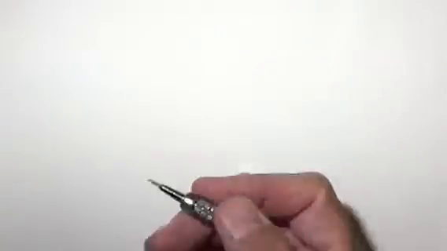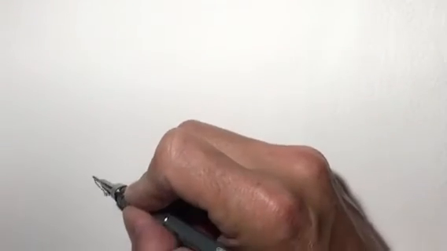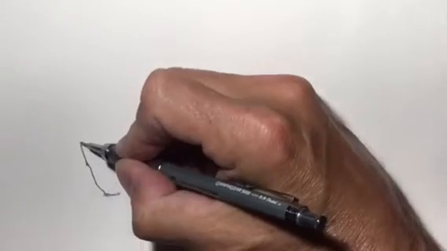I use a number 7 pencil, just a mechanical pencil. You can use a school pencil, any pencil would work. We'll start off by sketching first, so we'll do an apple first. We'll contour draw an apple.